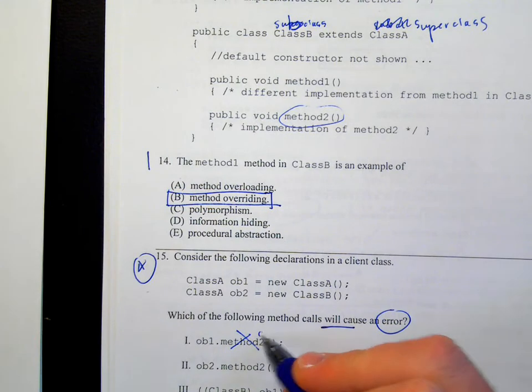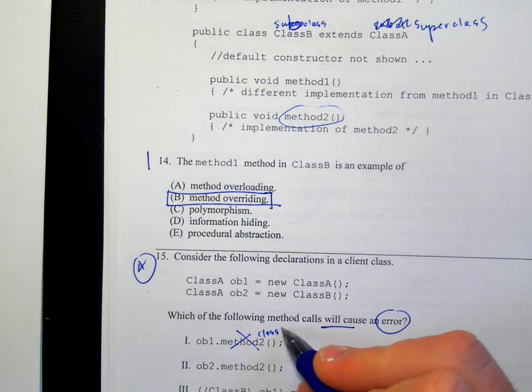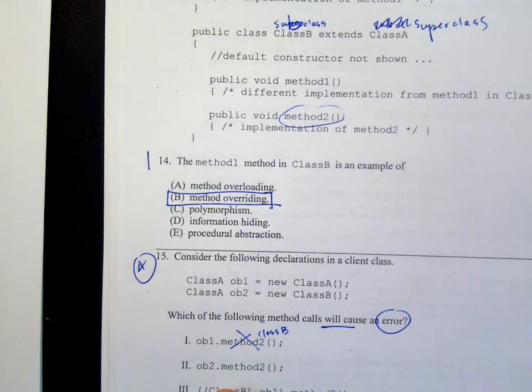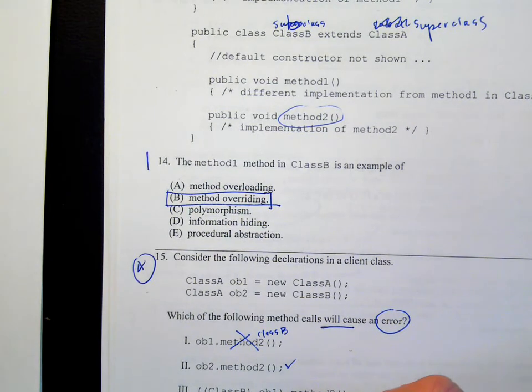This is a class B method, which is more specific. Can we call method 2 on object 2? Yes, because it's a class B. If I cast object 1 to a class B object, then can I use it? No, because object 1 is a class A object. You can't cast it to a more specific version of itself.